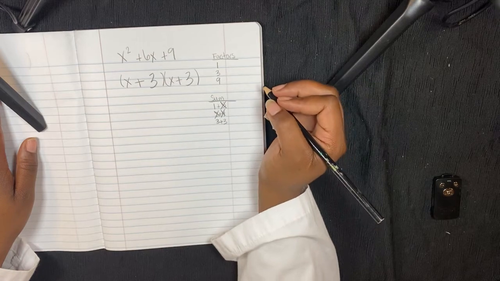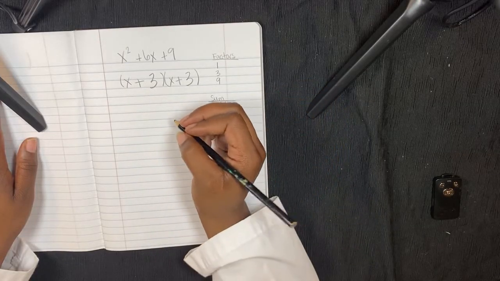Okay, so if we want to check our work, all we need to do is FOIL our factors. And when we do that, we should end up with what we started with.